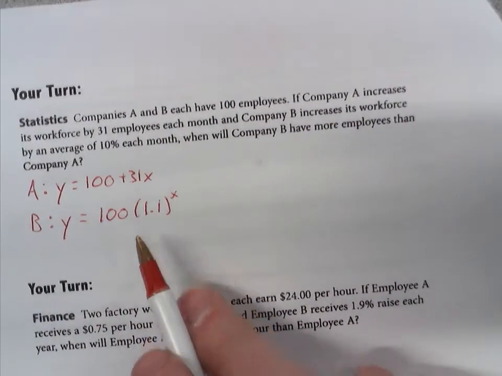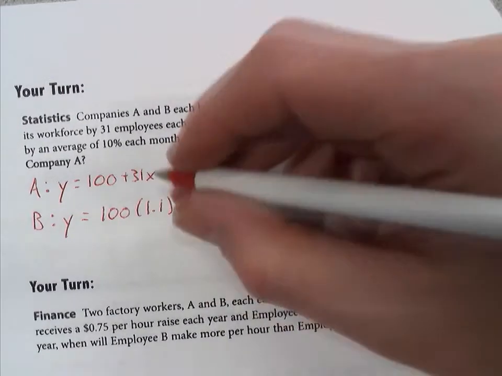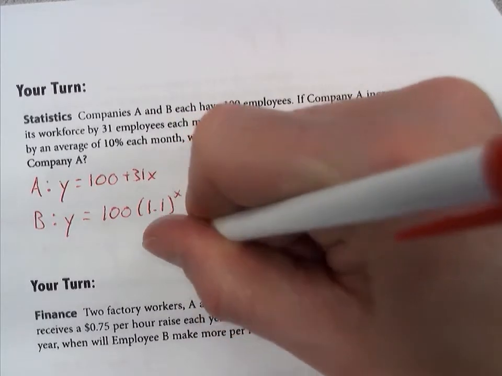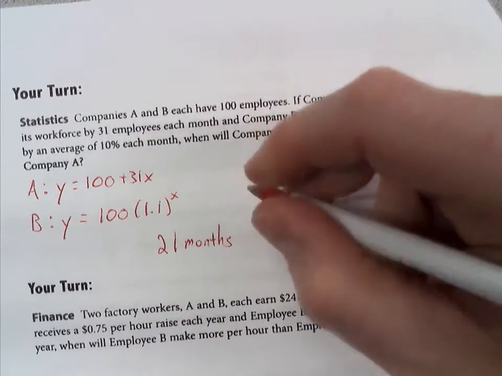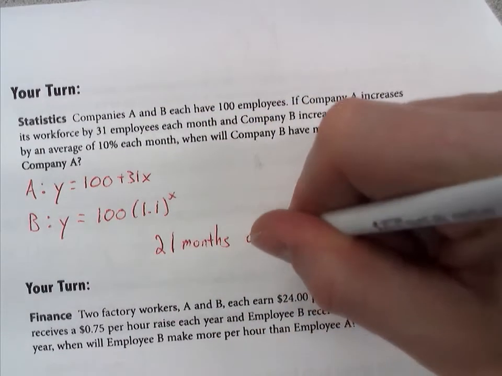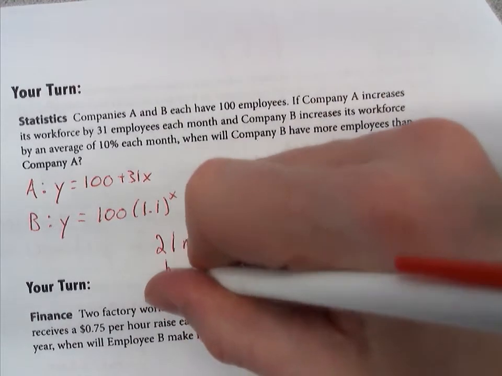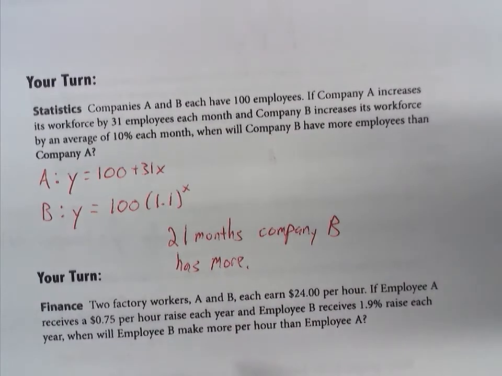If you go into the calculator, set up some minimum and maximum values, and then graph it, and then trace it, you're going to find that at about 21 months, Company B has more. Okay? As we go through and trace those.